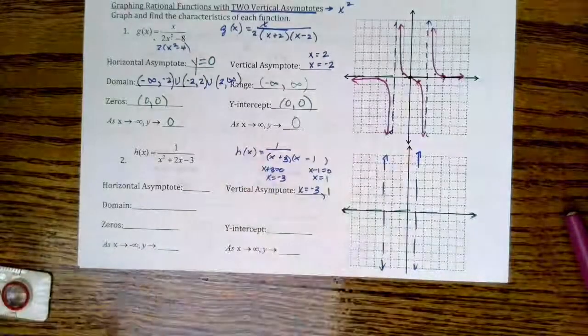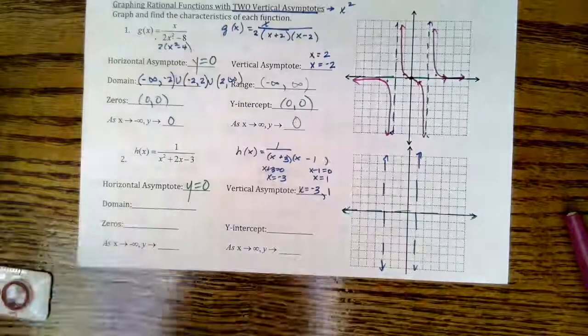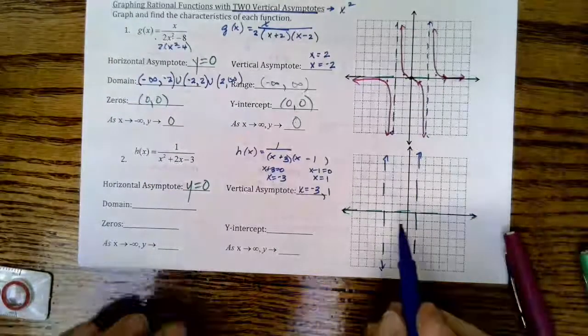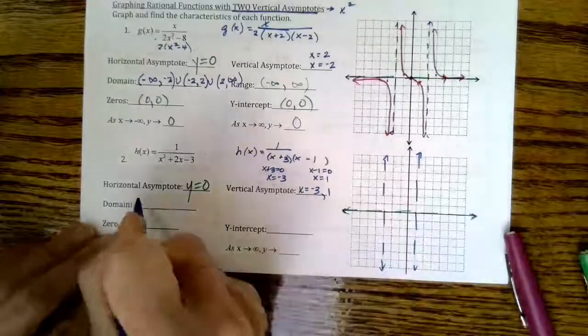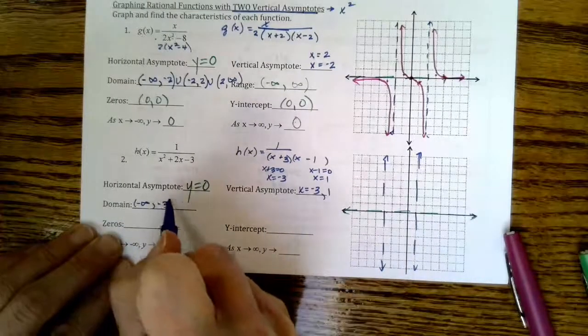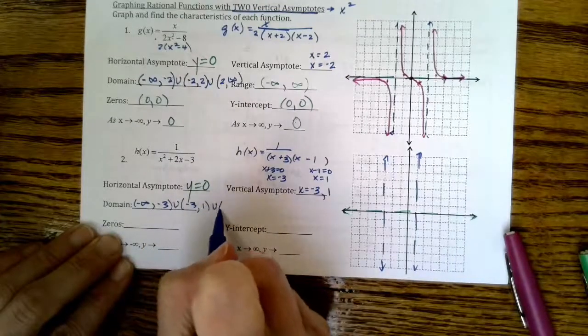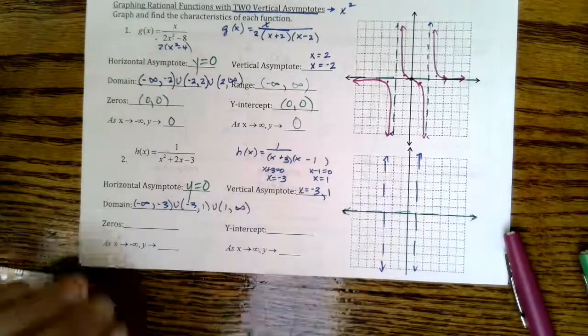Horizontal asymptote is going to be y is equal to 0. All right, so my domain is going to hop over those asymptotes. So negative infinity up to, but not including, negative 3, up to, but not including positive 1, up to positive infinity.